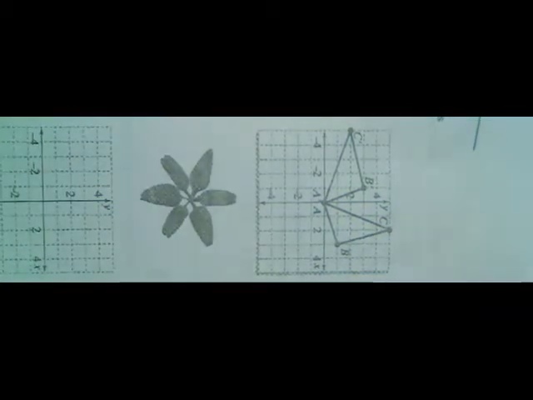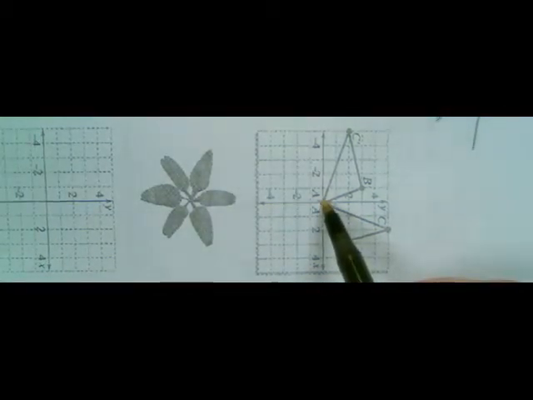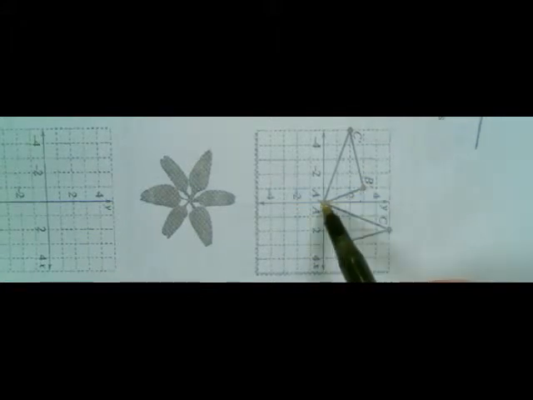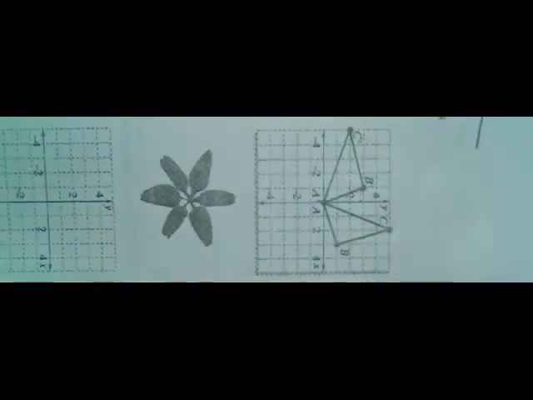We're still going to graph those same points. We're still going to graph A prime at 0, 0. B is at 3, 1, so there's our B prime. C is at 2, 5. So we still use the same coordinates. We've just turned our paper 90 degrees. So now we have our two triangles graphed.